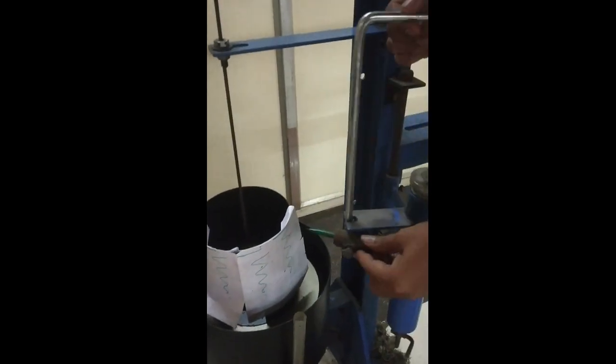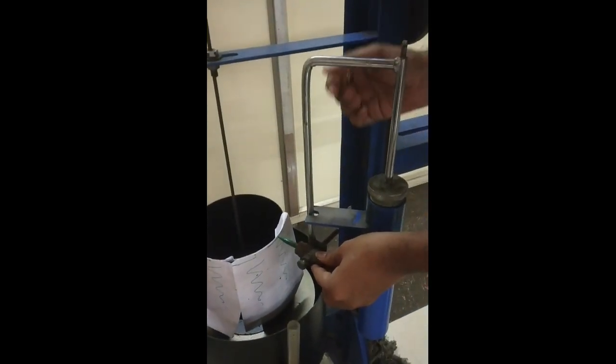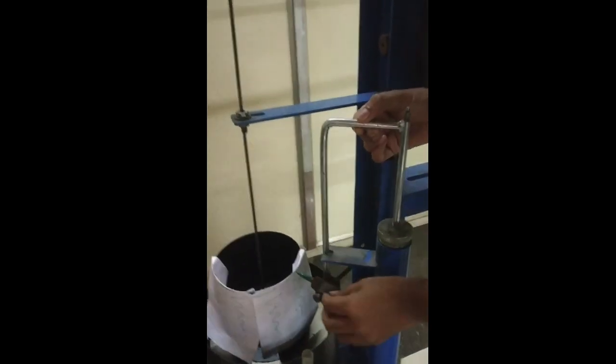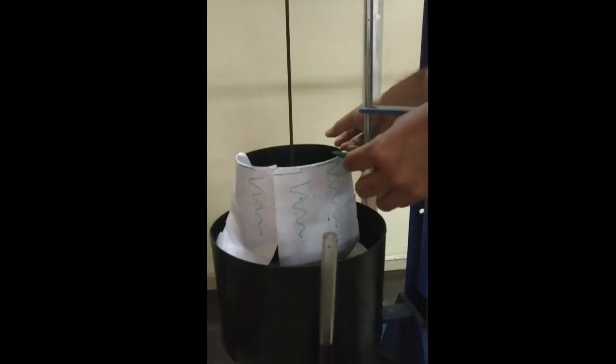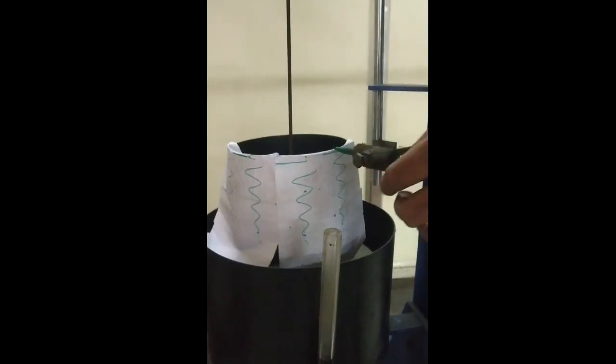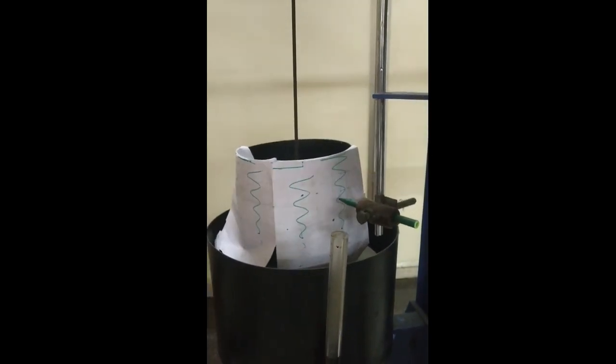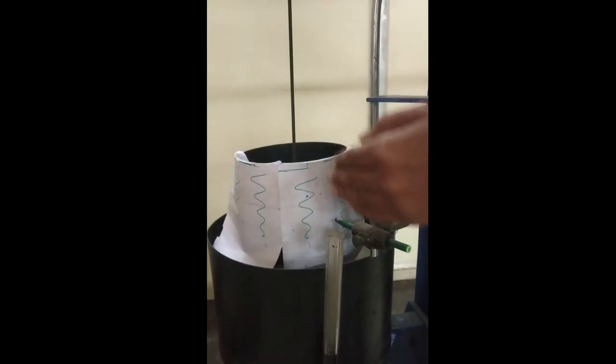Next, this stylus I am putting initially at its top position. When I provide the torsional vibration, the pen moves in a downward direction with constant velocity, which plots a graph of this kind. With the help of this graph we find out the amplitude with damping and without damping.